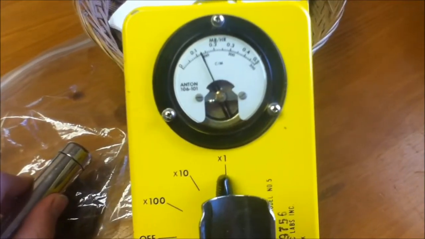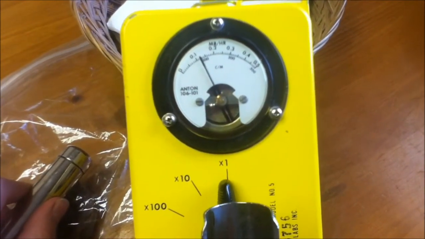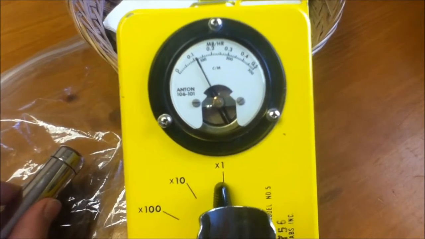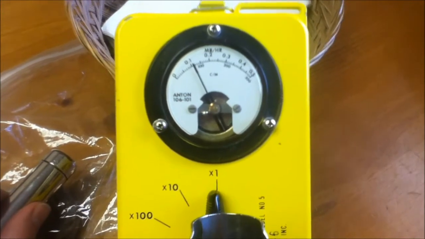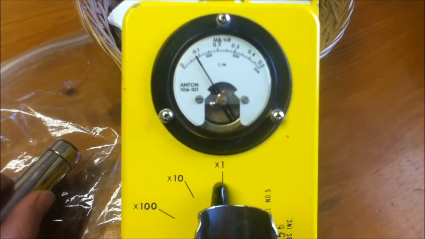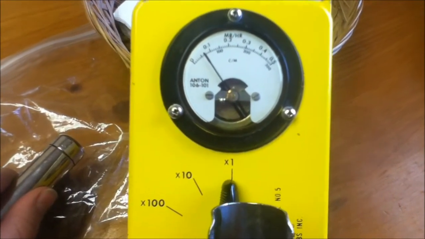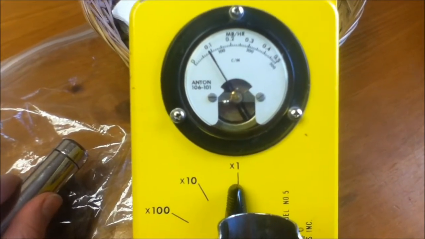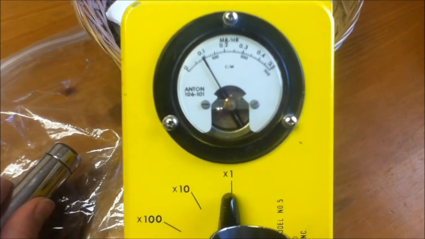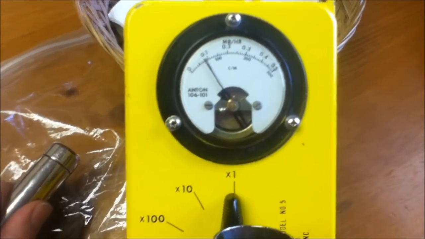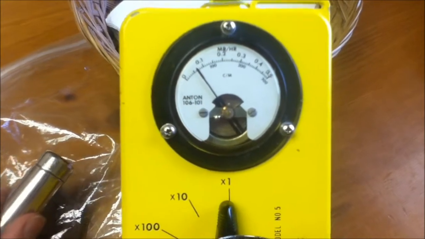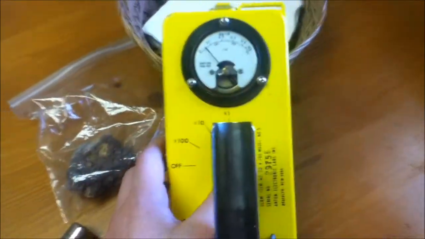Please note that the background radiation is a bit higher due to concentration of uranium ore samples in this area, just for my measurements. Okay, so we appear to be getting somewhere between, or just under, 0.1 milliroentgens of radiation. Okay, so moving on to the next sample.